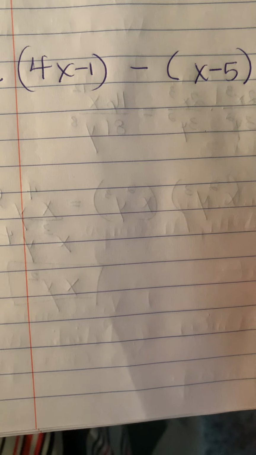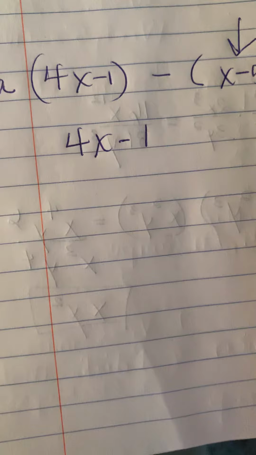Okay, this is A. All right, so I wrote that down here so you'll be able to see it. Make sure I wrote the right problem. Yes, I did. All right, so I want you to change the sign. So just say this is 4x minus 1. I want to change it to adding. But before I can add, I got to change all the signs that I see. So I'm going to change this to negative and change this to positive.